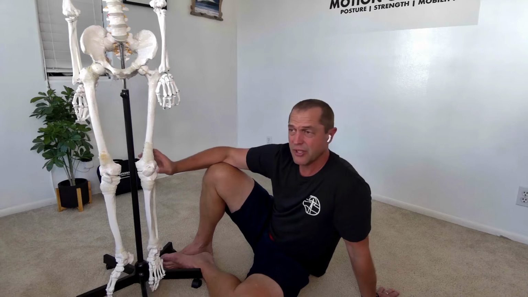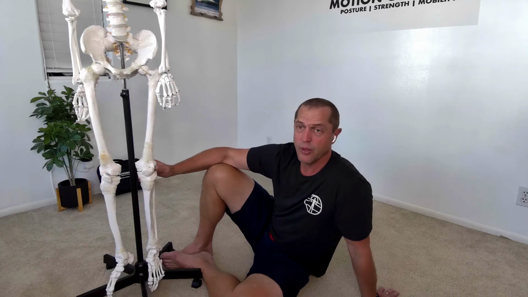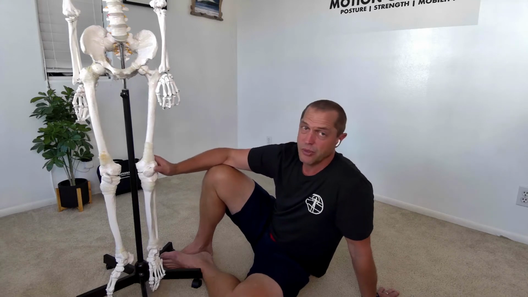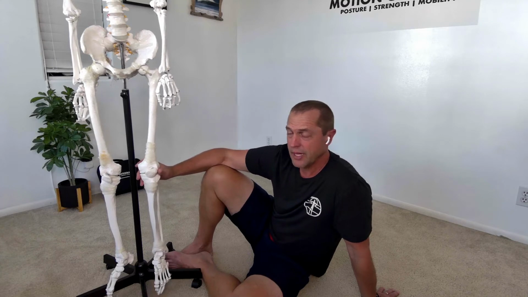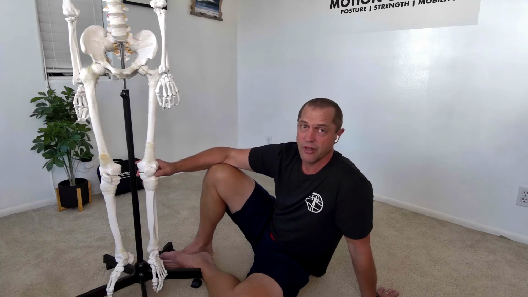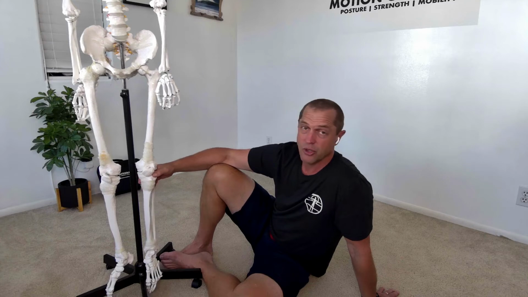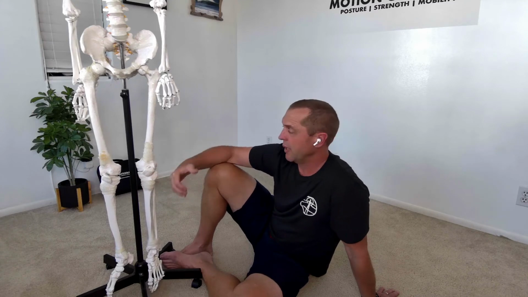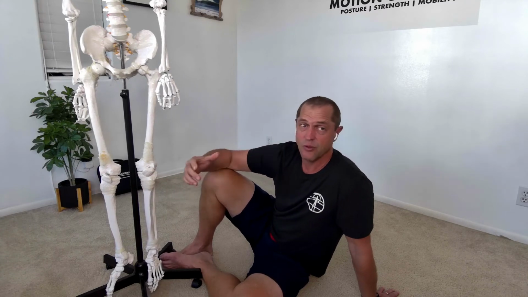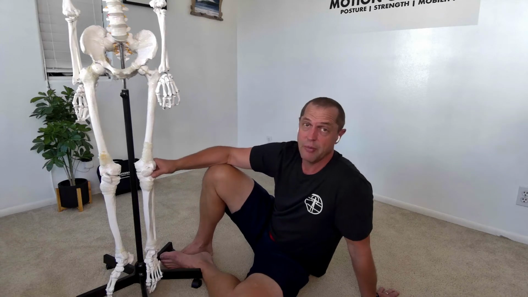Now, it's pretty simple and straightforward what this is, and it's pretty simple and straightforward to treat it. I'm going to give you a couple exercises to go over and play with, to try to open up the leg and see if you can get relief from your knee pain.